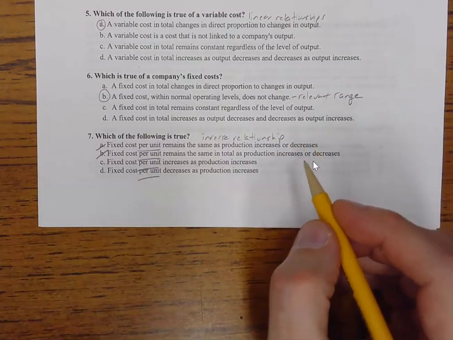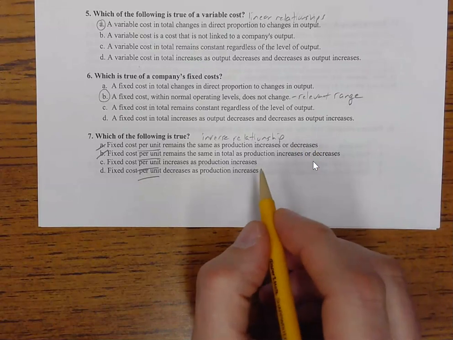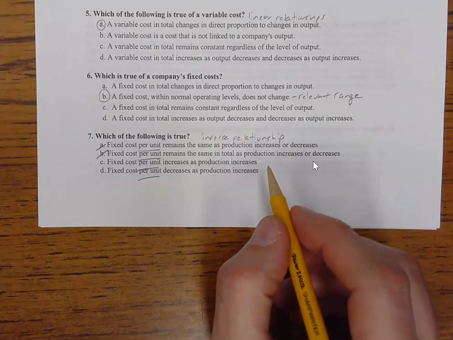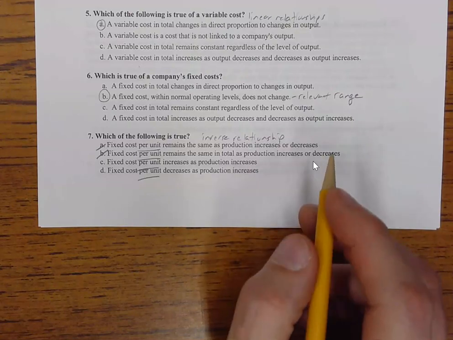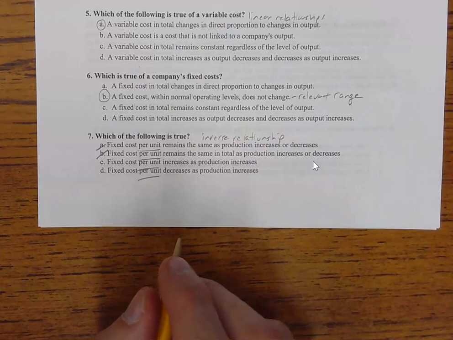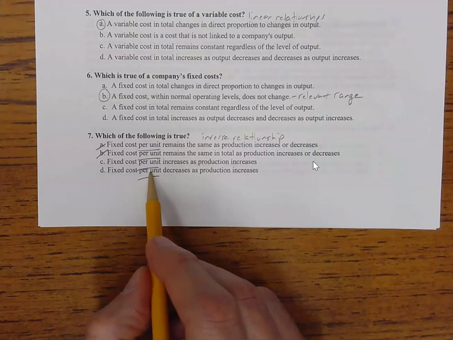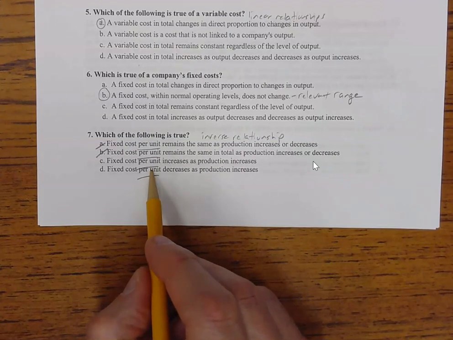So with fixed cost, we want to understand that as production goes up, again, within a normal operating level, fixed cost in total stays the same, but fixed cost per unit goes down. Similarly, fixed cost in total is the same. However, if production or output goes down, fixed cost per unit increases.